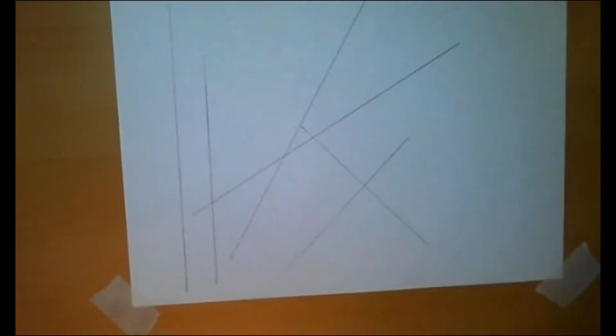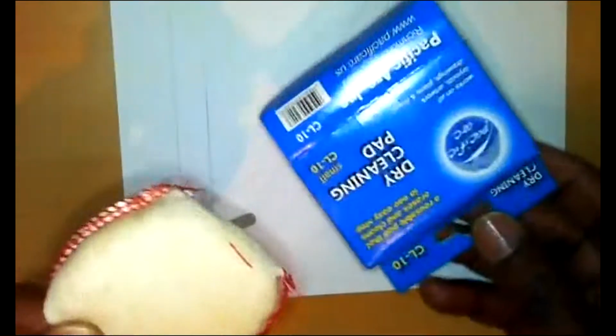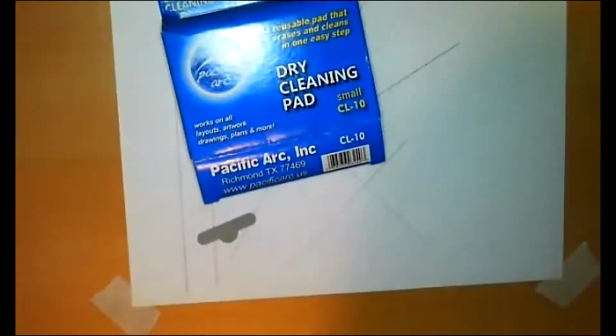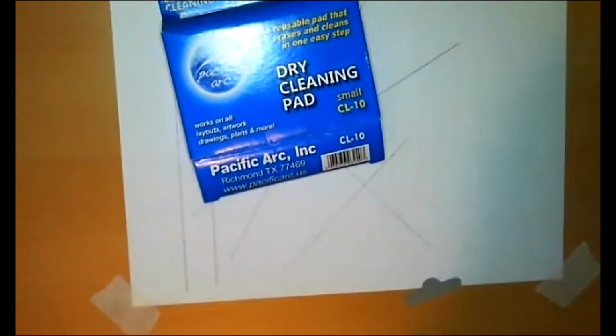In your kit also is a dry cleaning pad. This one has it. It looks like this. Dry cleaning pad. Cool.